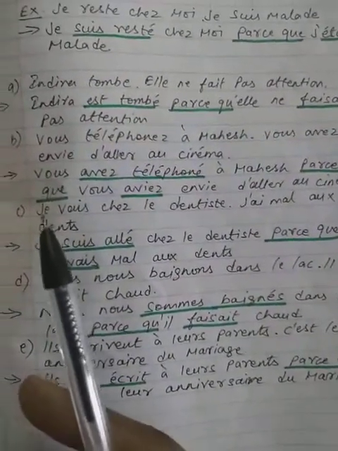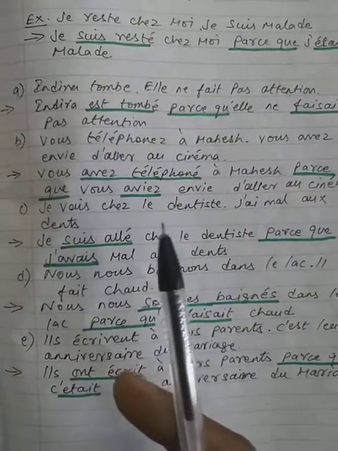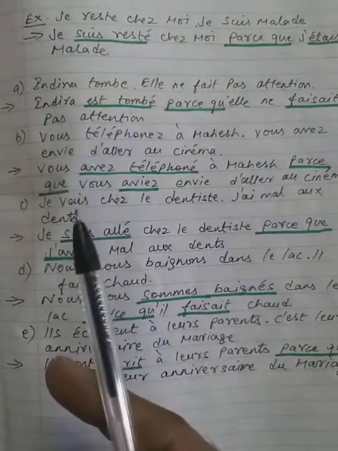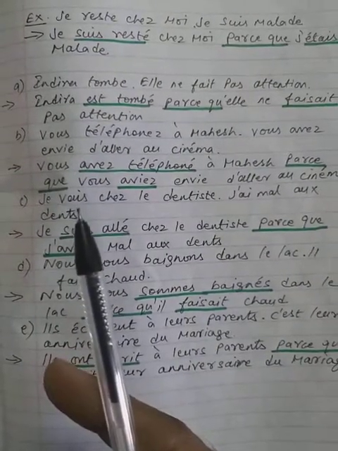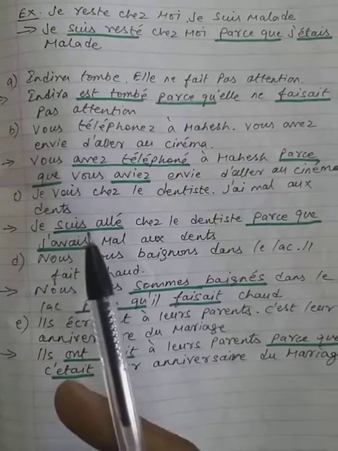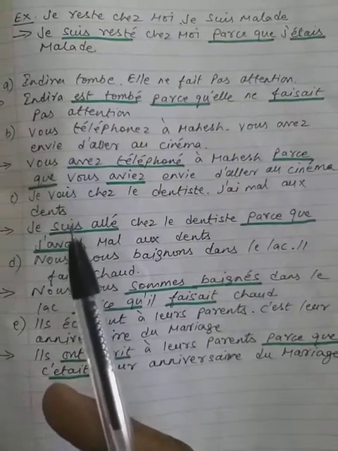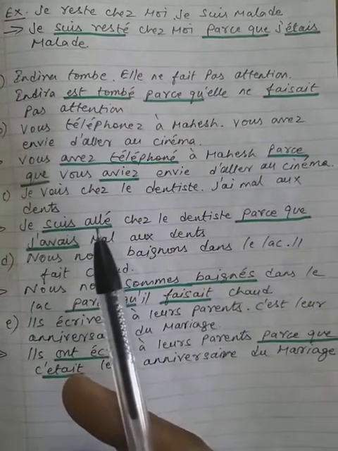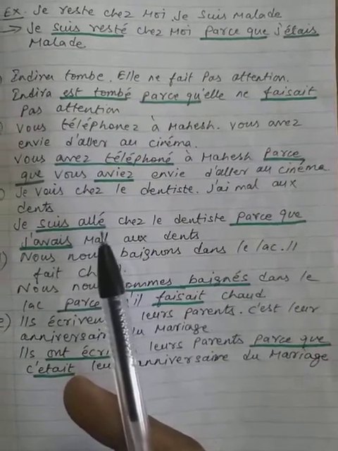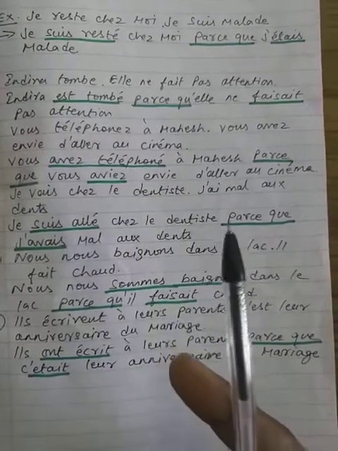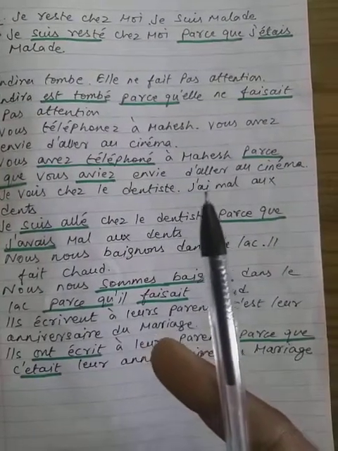Now coming to the third question. Je vais chez le dentiste. J'ai mal aux dents. What is the first verb used here? VAIS, aller verb. For the aller verb, you have to convert into passé composé. Aller verb, auxiliary verb is être. So, je suis. Then aller verb, past participle, ALLÉ with accent. Je suis allé chez le dentiste parce que je, AI.